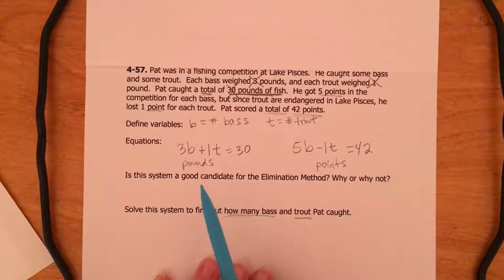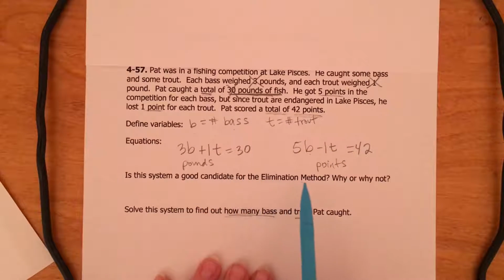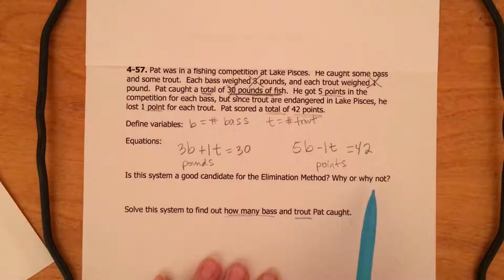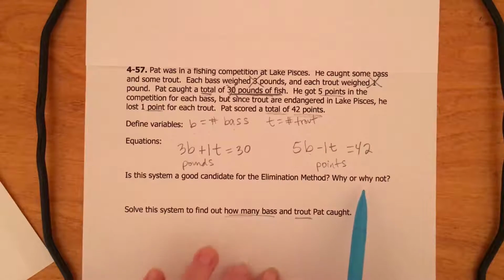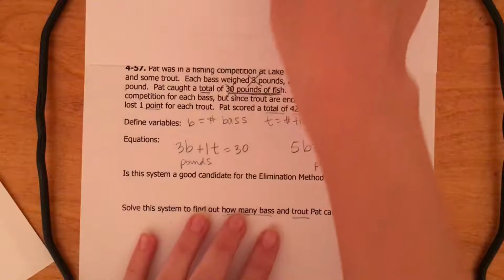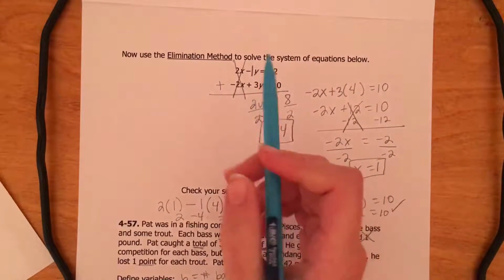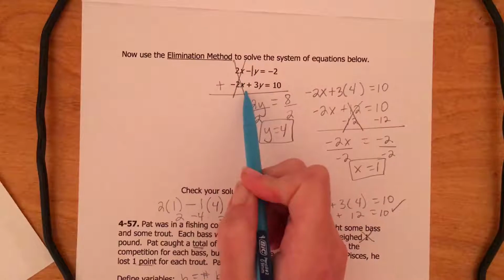And the question down here says, is this system a good candidate for the elimination method? Why or why not? Well, if you've noticed in the other couple problems we've done with elimination method, one of the variables has pretty much the same number in front of it, or its coefficient. If I pop back to this problem really quickly, I showed you up here 2x and it was a minus 2x.